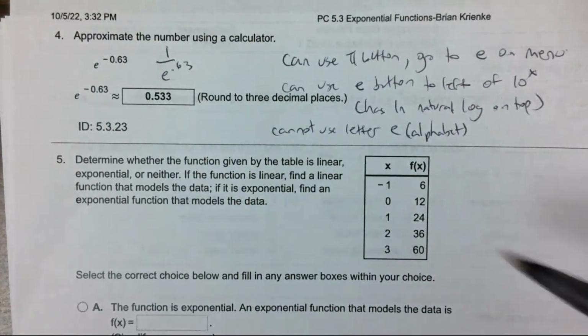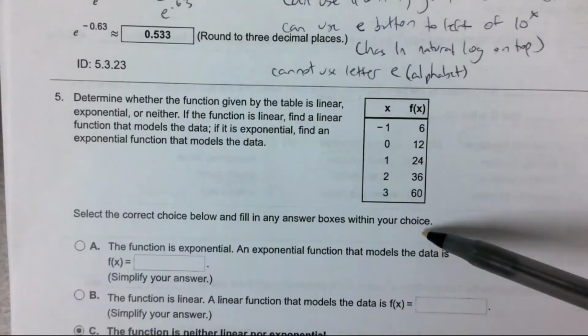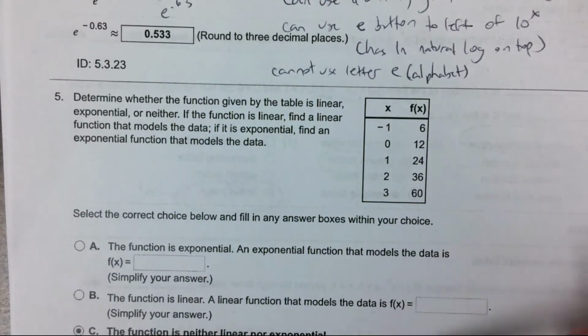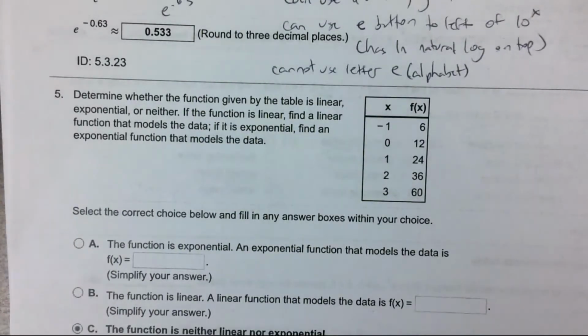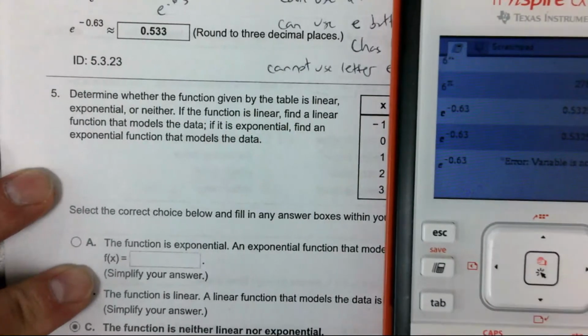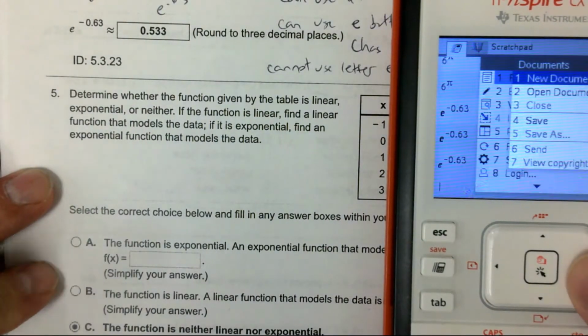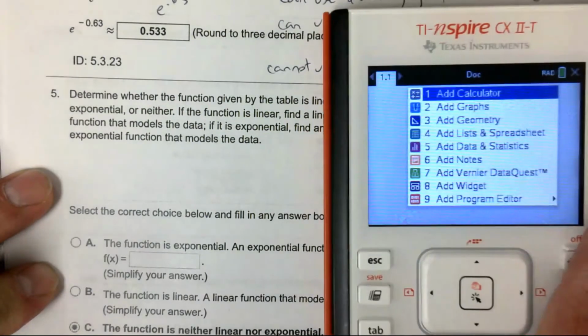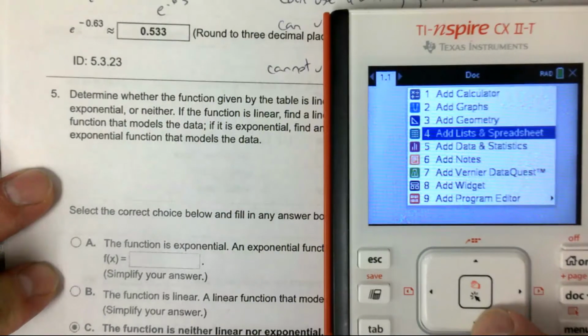Okay, so now we have some data, and it's going to ask, is it linear, is it exponential? So in this case, we're going to put our data in. You start by pressing List in Spreadsheet.